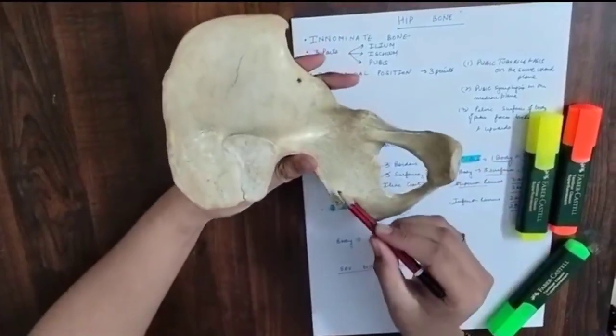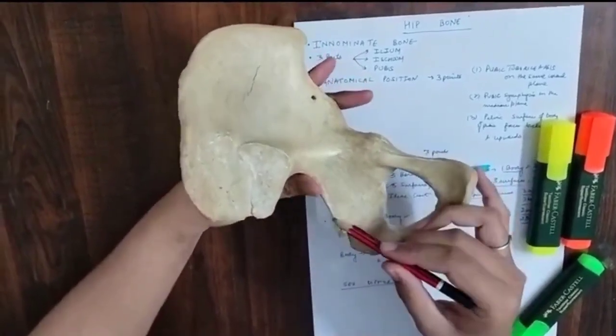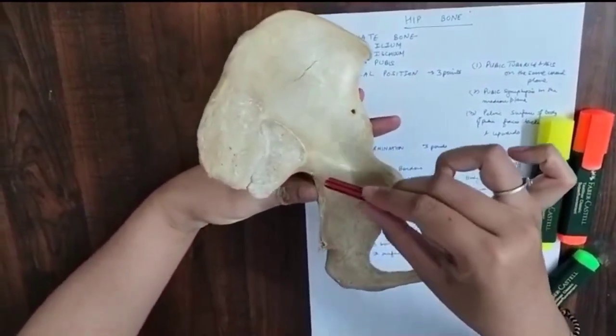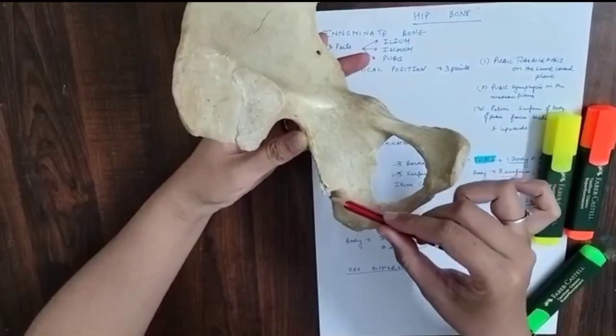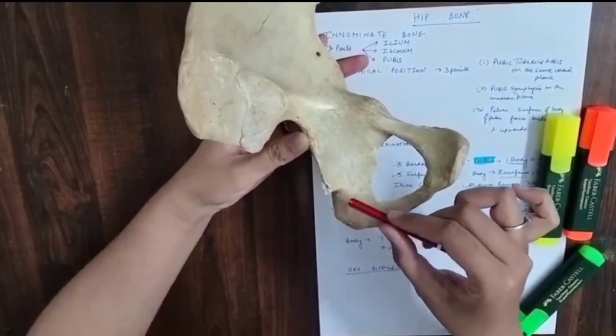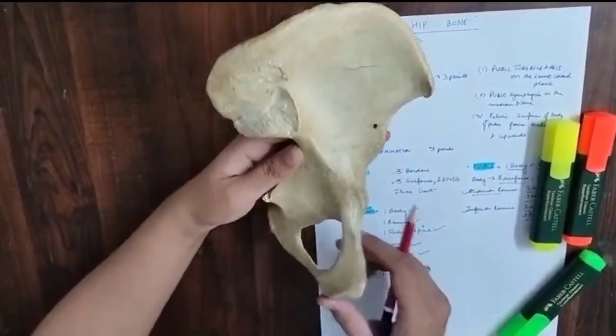So this here is the ischial spine. Above the ischial spine, it presents a notch, that is the greater sciatic notch. Below the ischial spine, it has a lesser sciatic notch. So this was all about the hip bone.